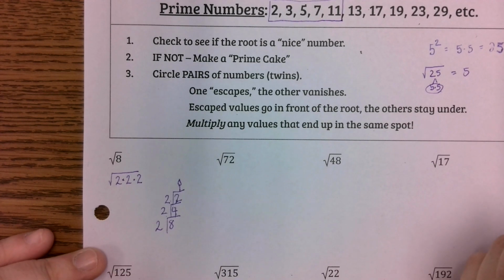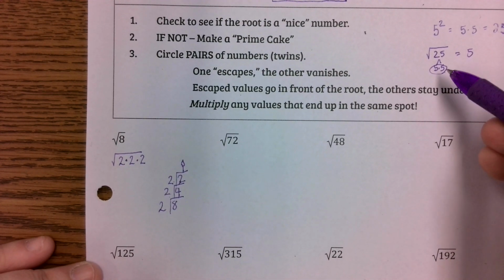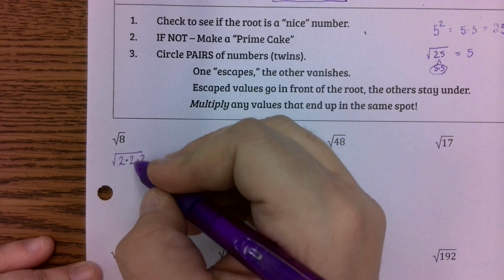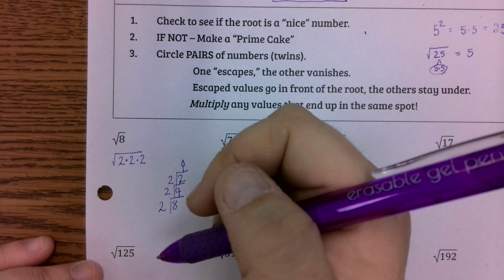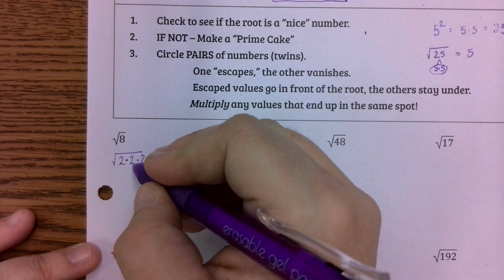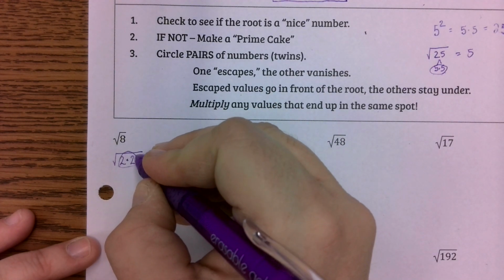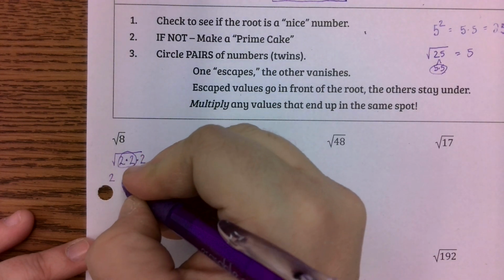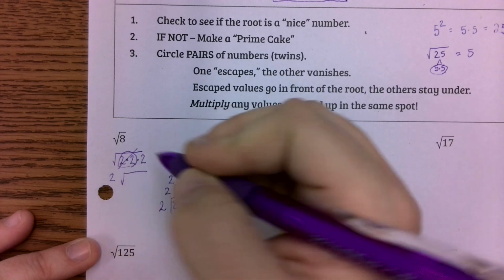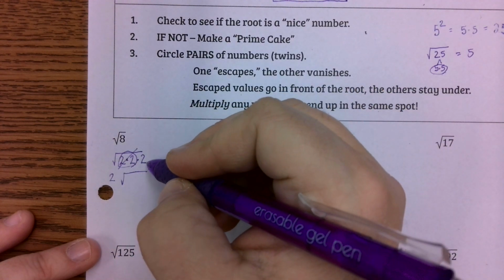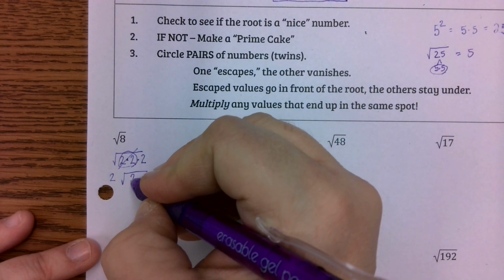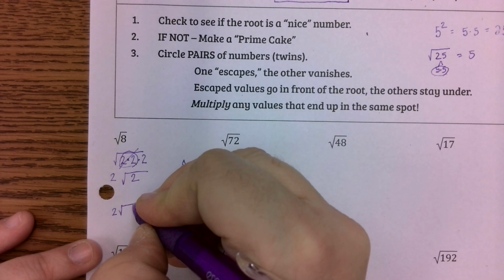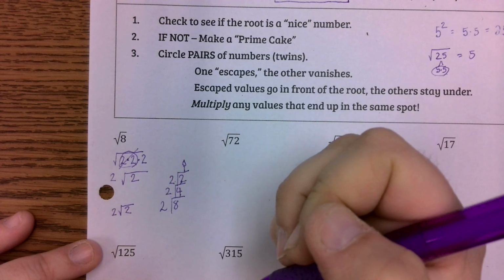Okay? So just like the square root of 25 had a pair of 5s, anytime we see a pair of values, that actually represents the square root of something. Like this 2 times 2 is 4, and the square root of 4 is 2. So I take this pair, and it takes one pair to take 1 out. So down here I'm going to put a 2 that's going to come out, and I cross that out. And the other 2, it doesn't have a partner, so it's going to stay in the house. So our answer here is 2 square roots of 2. And this is multiplication, 2 times the square root of 2.